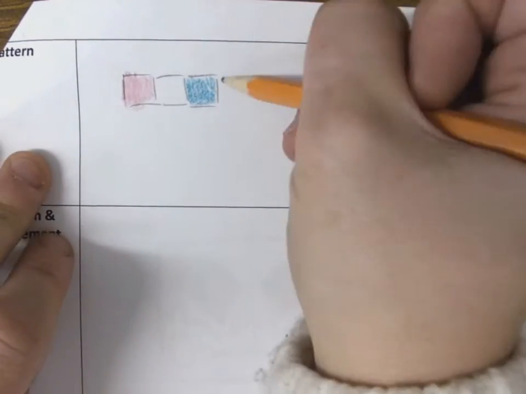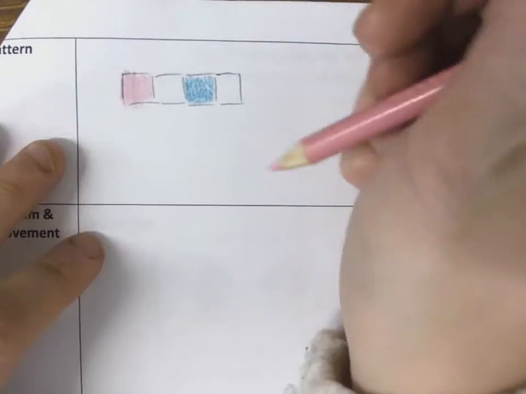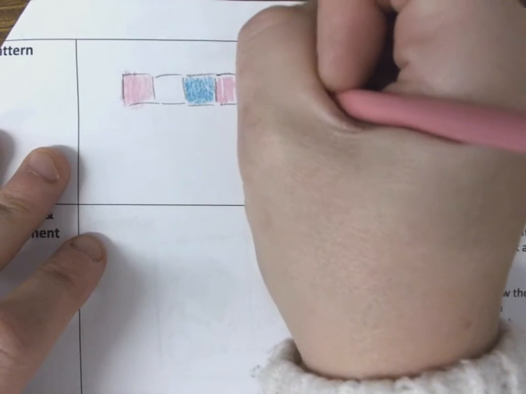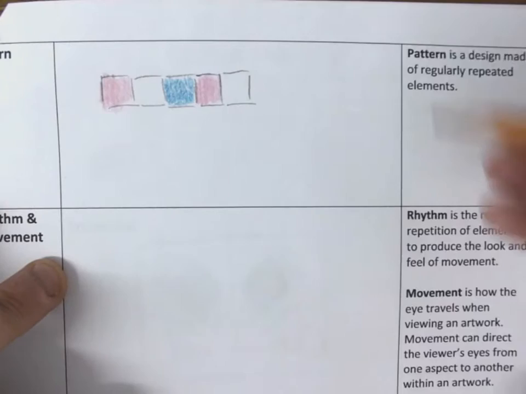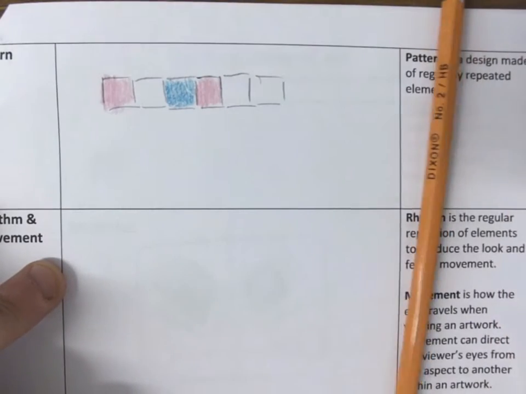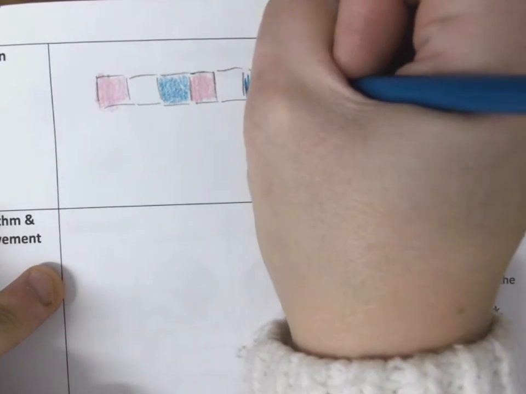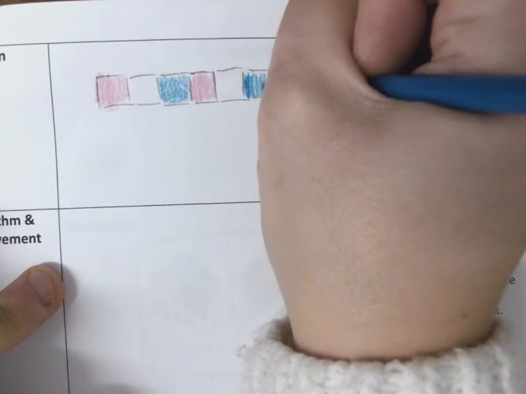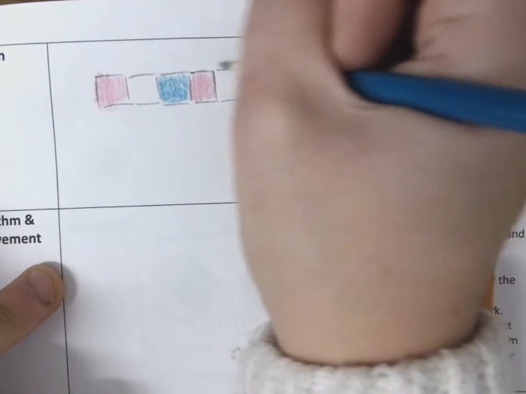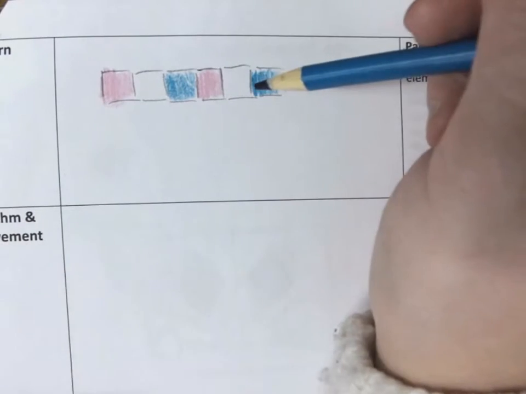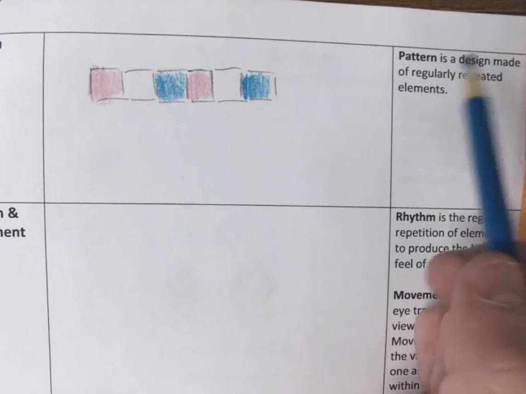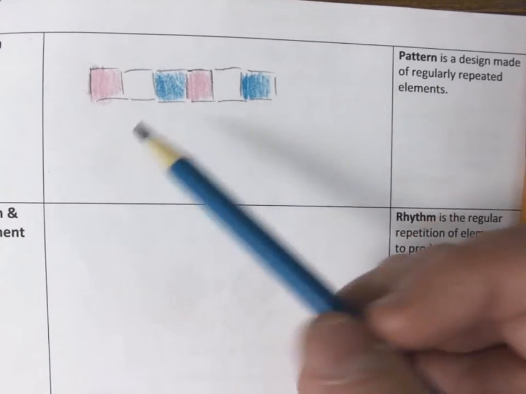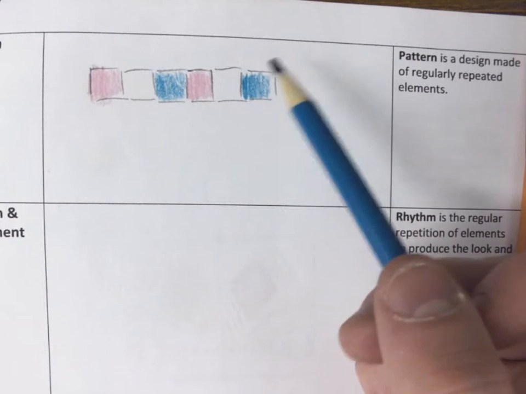So then you took a pink block and you added it on. And then you found the white block and you added it on. And then you found the blue block and then you added it on. Okay? And as you continue to do this, what you were doing for the first time in your life was creating a pattern. You made up a design using different colors and you repeated it over and over and over again. This is how we define pattern. It's something visual that's repeated over and over and over again regularly.